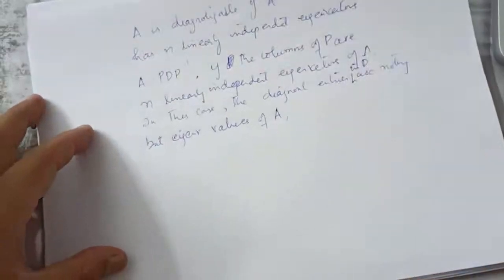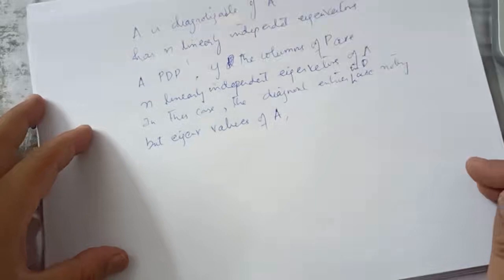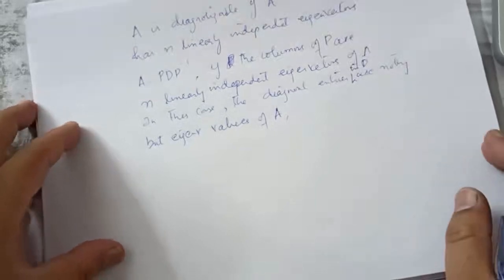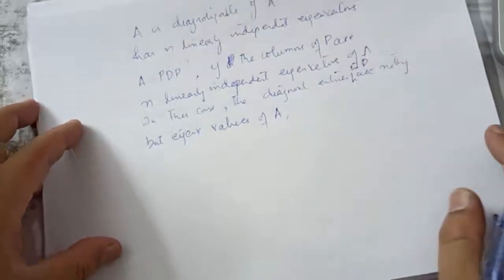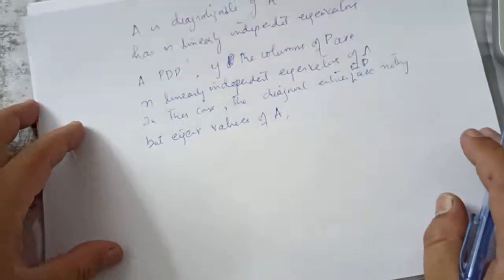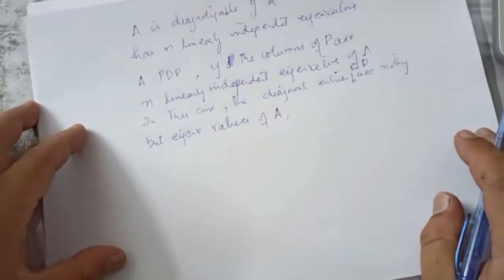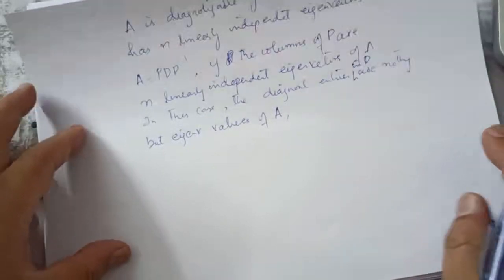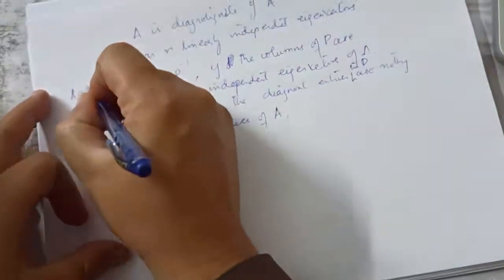So to sum up, we say that A is diagonalizable if and only if there are enough eigenvectors to form the basis of R^n, right? Because A is n by n.